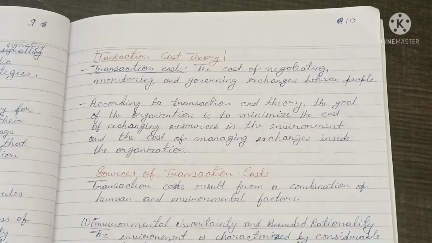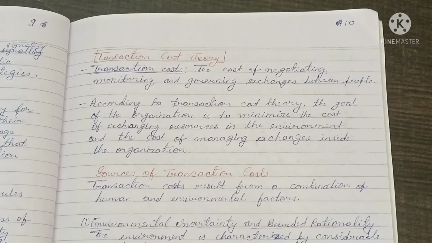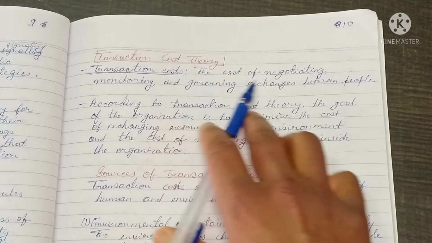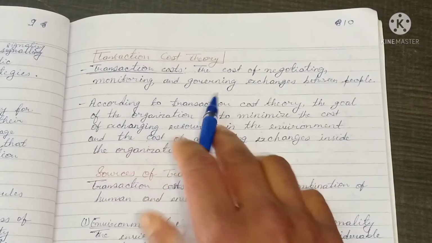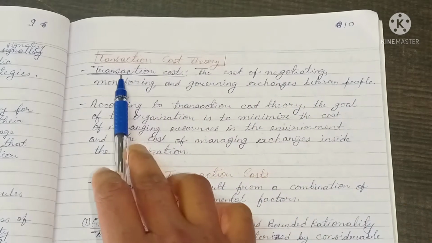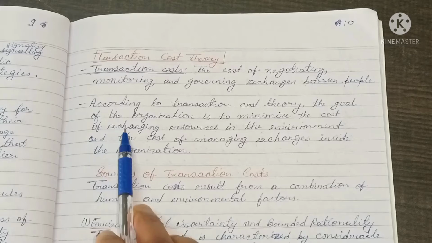Wherever there is an organization, there are exchanges, because without any exchange the organization cannot function. So we can say the cost of negotiating, monitoring and governing exchanges between people is a transaction cost.